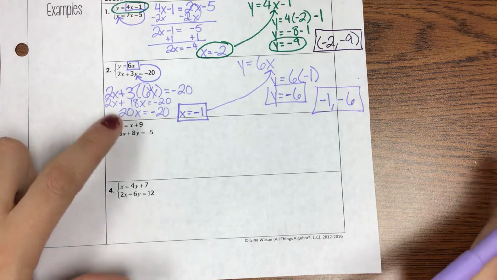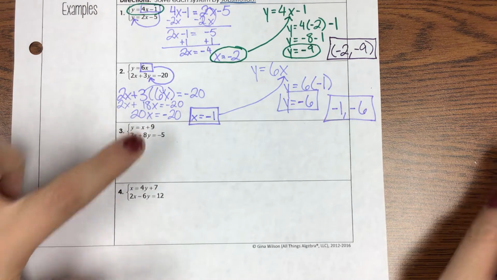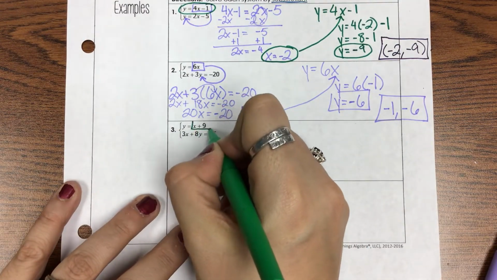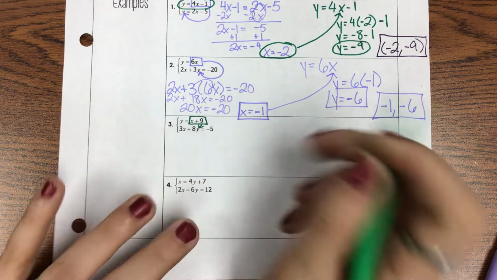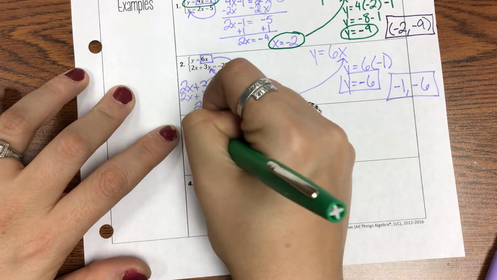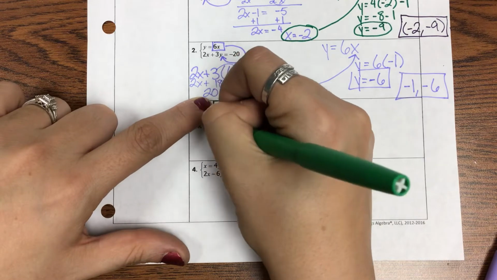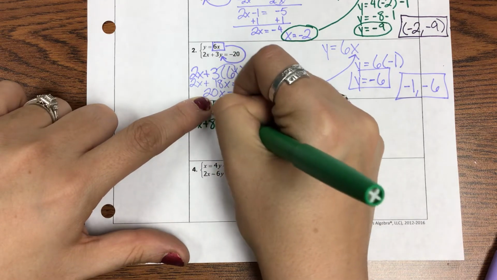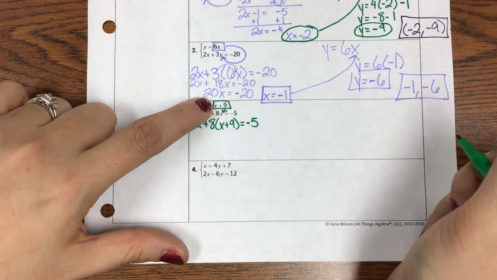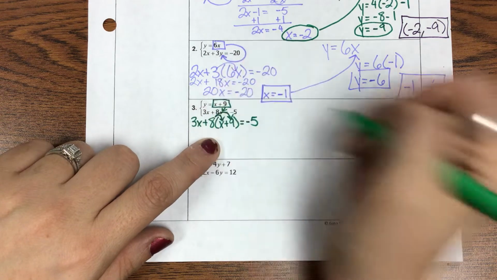I'm going to set up the substitution for you on the next one, and then I'm going to turn you loose to do number 3 and number 4. So y is equal to this, so I'm going to replace y with this. 3x plus 8, instead of saying y, I'm going to use what y is equal to. x plus 9 equals -5. Don't forget when I have parentheses that we have to distribute.